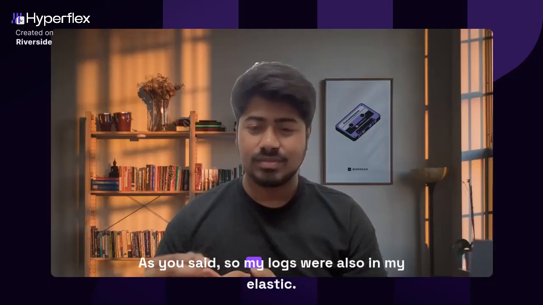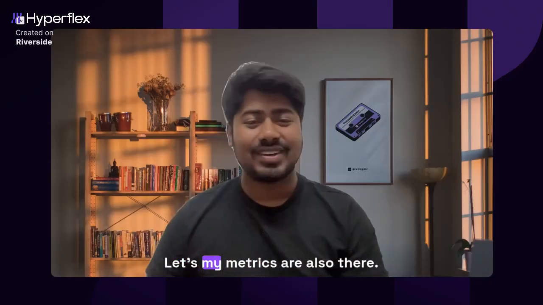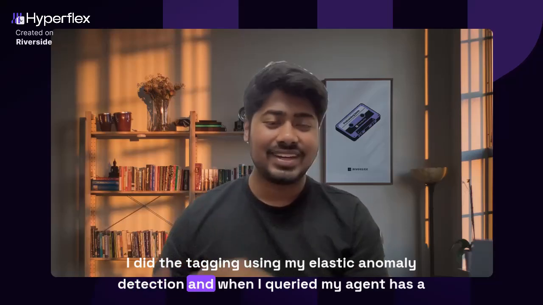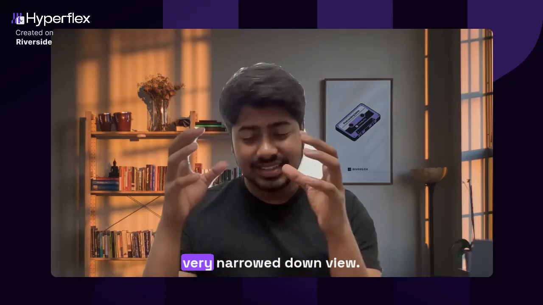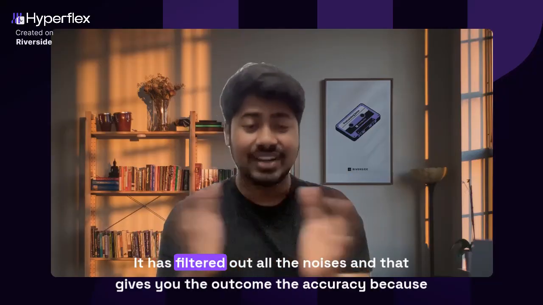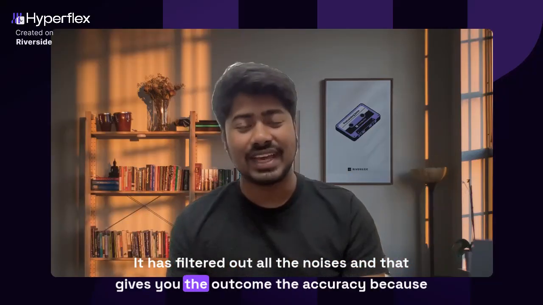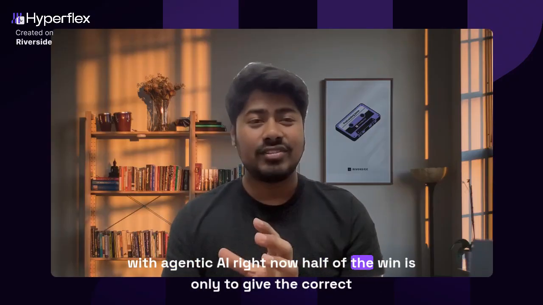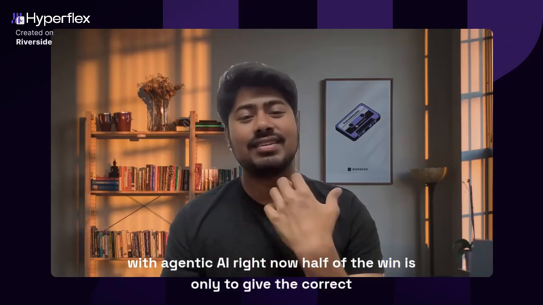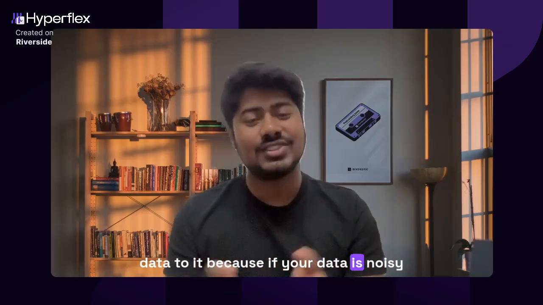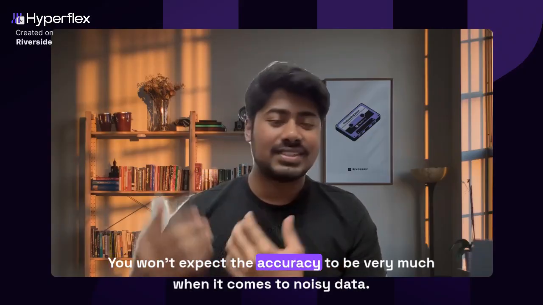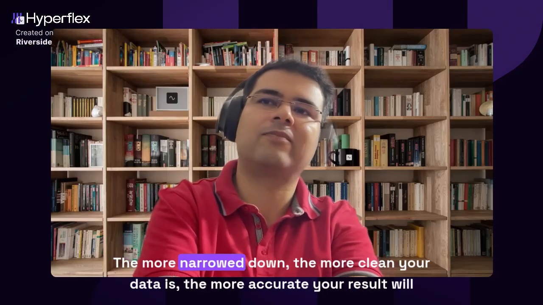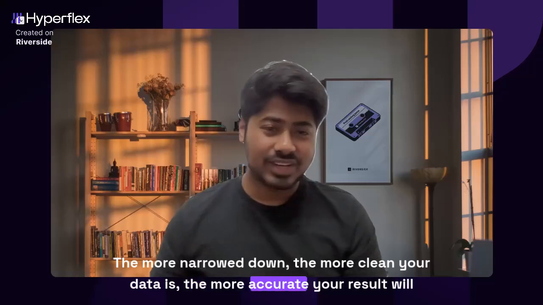As you said, my logs were also in my Elastic, let's say. My metrics were also there. I did the tagging using my Elastic anomaly detection. And when I queried, my agent had a very narrowed down view. It has filtered out all the noise, and that gives you the outcome, the accuracy. Because with agentic AI right now, half of the win is only to give the correct data to it. If your data is noisy, you won't get much accuracy. The more narrowed down and the cleaner your data is, the more accurate your result will be.